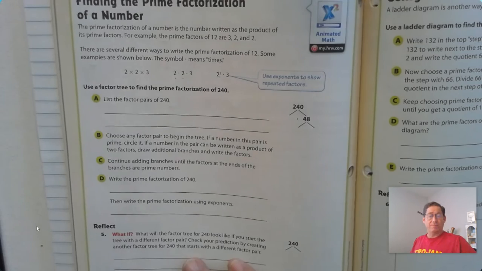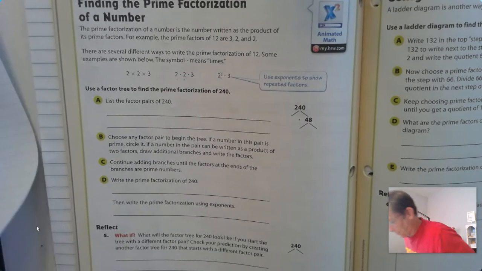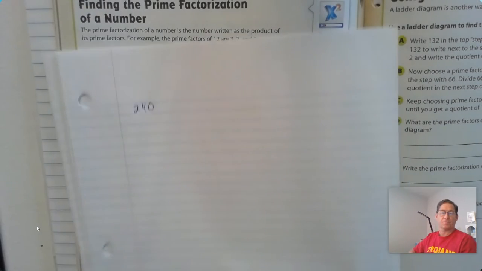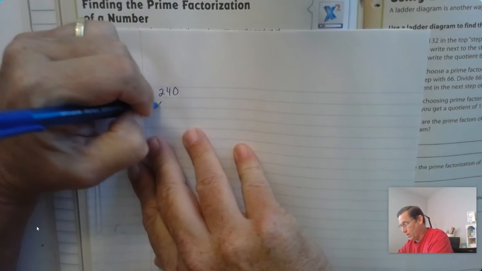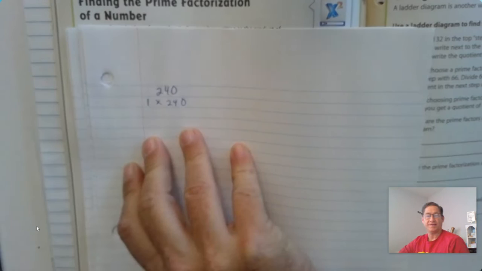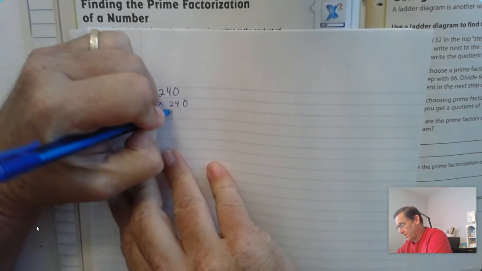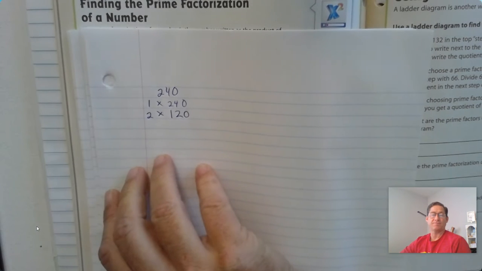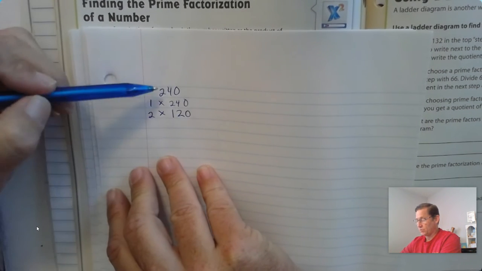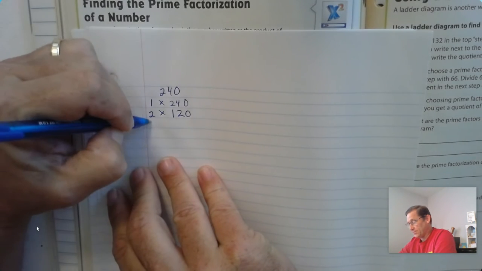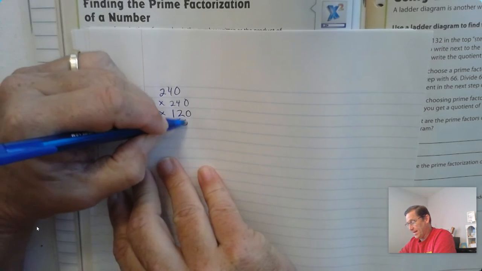Well, that could take a while. Let's see. So 240. What's the obvious one to start? 1 and 240. 2 will work. This is an even number. So 2 and 120. Will 3 work? Well, 2 plus 4 is 6, and 6 is divisible by 3. So 3 will work. 3 times 80.